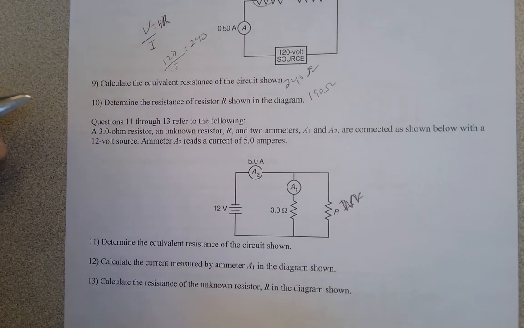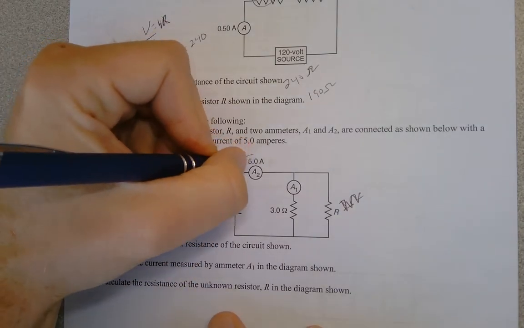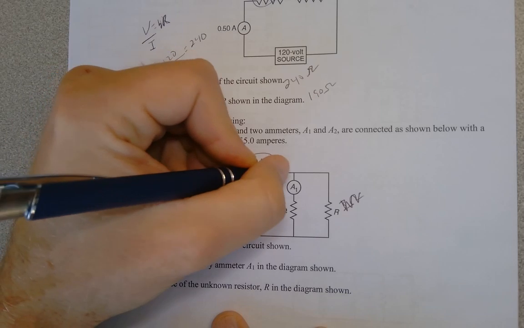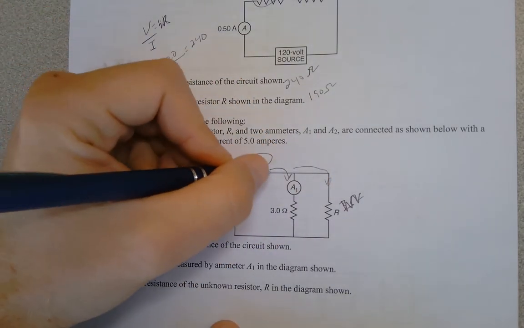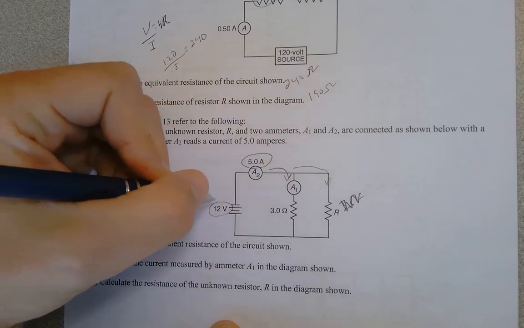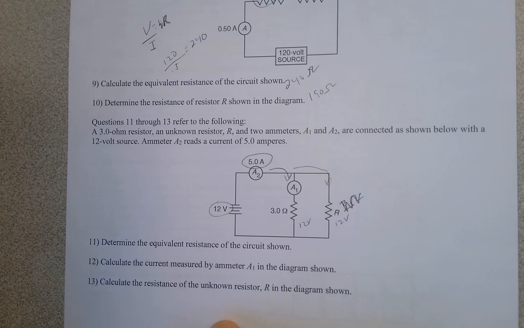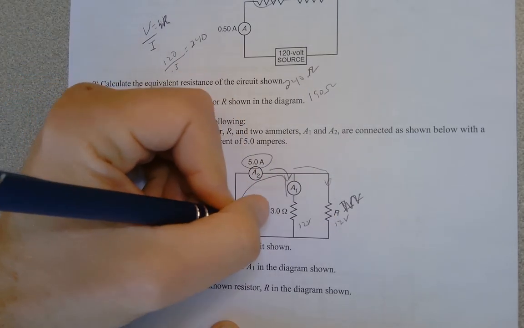Determine the equivalent resistance. So here, I need to figure out what all is going on. This one's definitely a little bit more challenging. I've got my total current here. My current is going to split, and some of it's going to go here, and some of it's going to go here. And we've got a 12 volt source. Both of these will get 12 volts. So that's the key there: since my electrons split, we have to come back here with 12 volts.